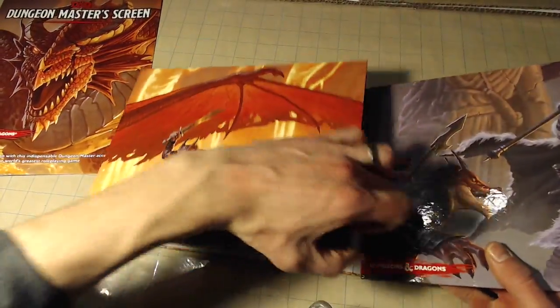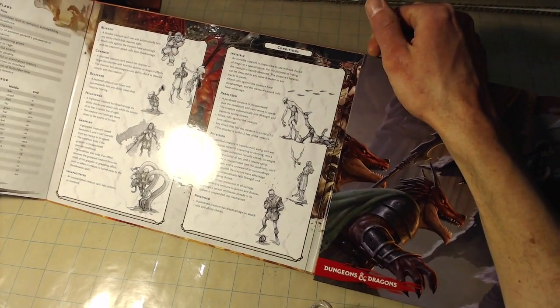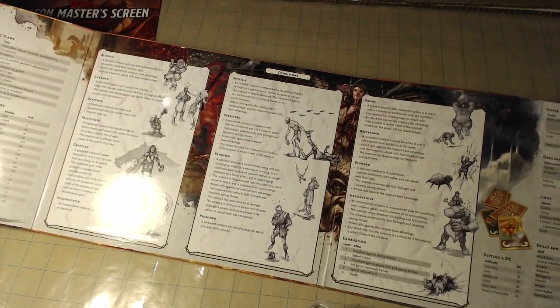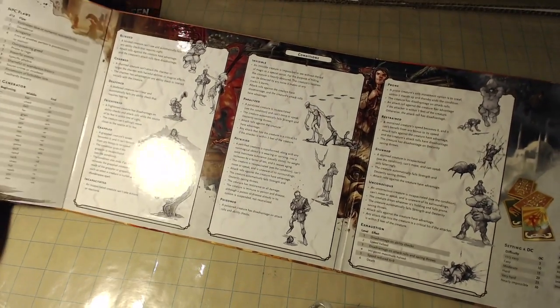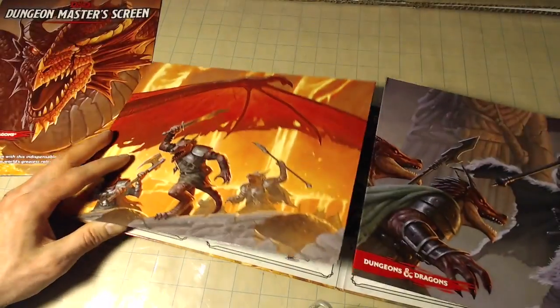It's not in portrait. In other words, it's a little bit shorter than some DM screens, but I really like them that way. That's one of the reasons I never bought the Pathfinder DM screen, actually, is because I didn't like the height of it. It was too tall. We'll take a look at the outside first here.